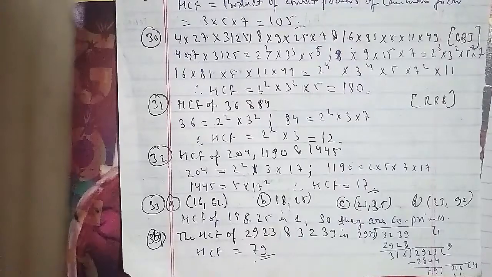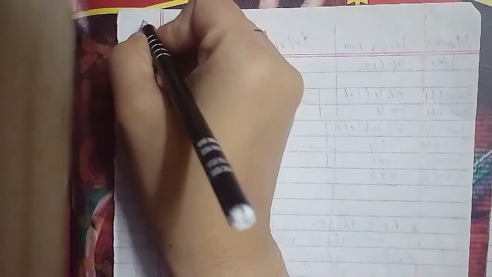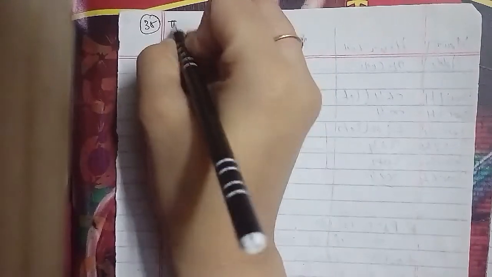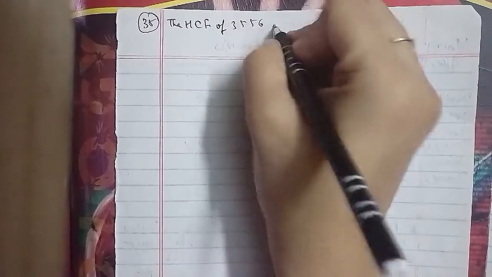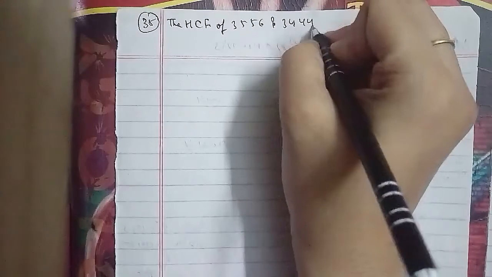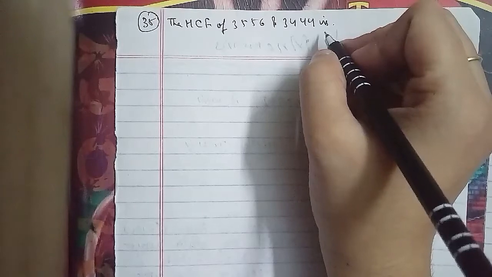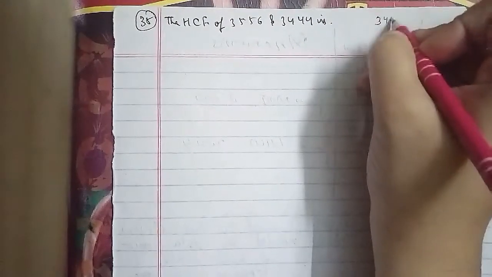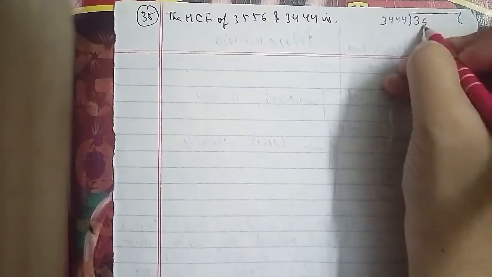Then we go ahead with 3444. So 30 times 112 is 3360, and that subtracted out, we'll get 84. Then we take 112, so 1 times 84 is 84. We will get 28. Then we have 84, so 3 times 28 is 84. So the answer will be 3 as well. So the HCF for these numbers is 28.